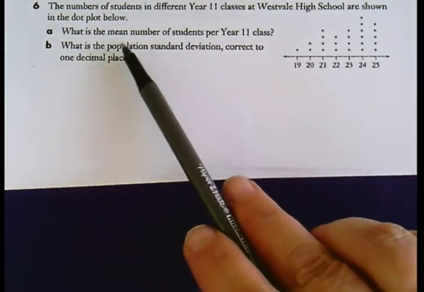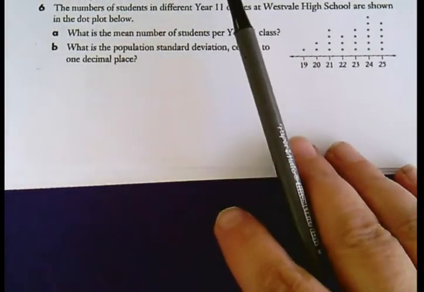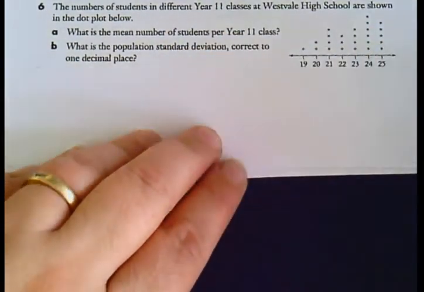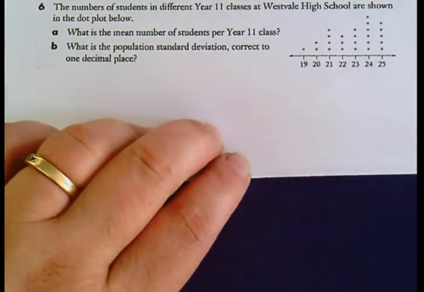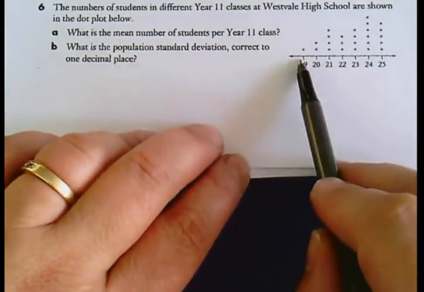Okay, with this data, question 6 asks you to work out the mean and the standard deviation. But while we're here on the dot plot, we're going to do the interquartile range as well. Range is really easy. So this is question 6, but we're doing extra. Before we do mean and standard deviation, do you know how you would enter the data into the calculator?